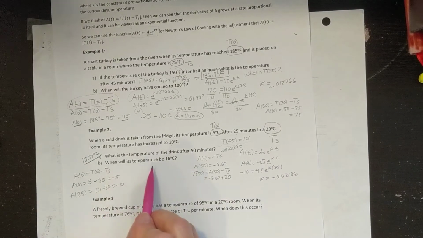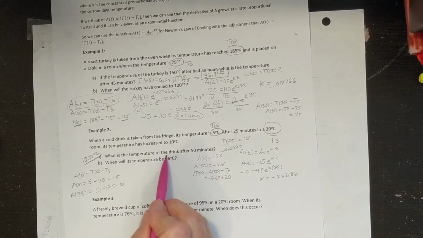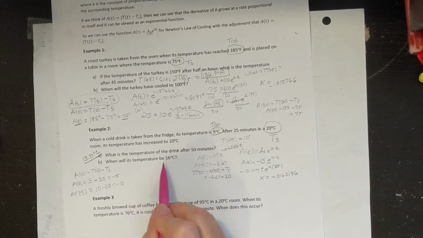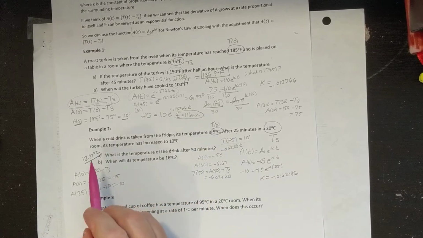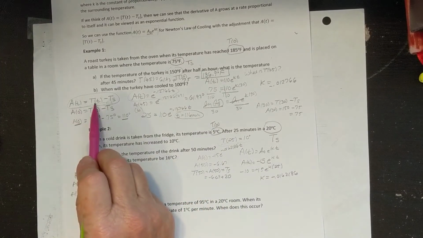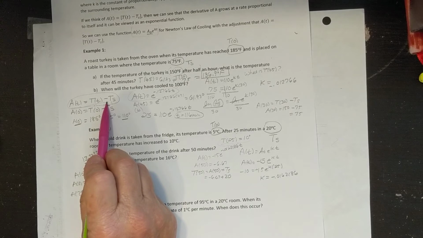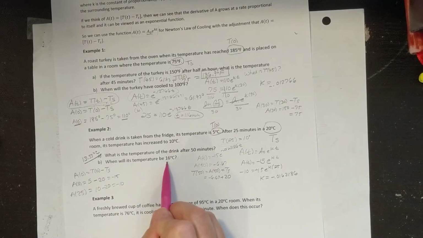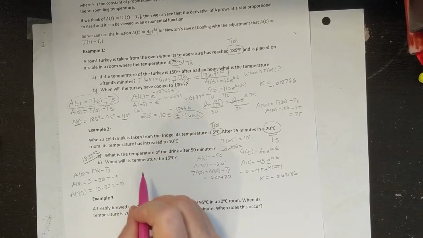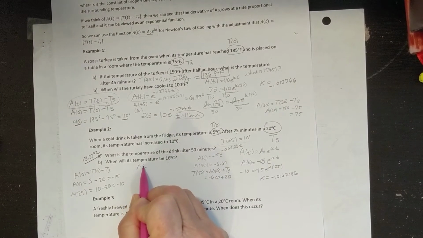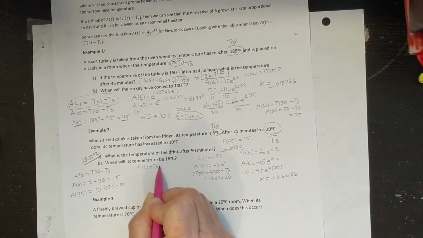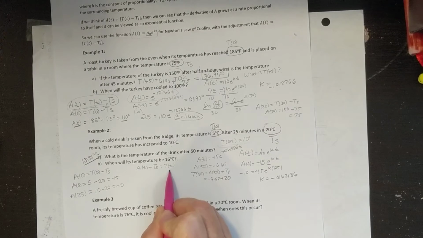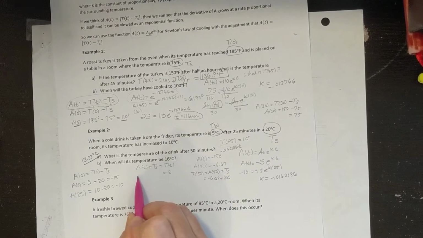Okay, when will its temperature be 16 degrees? So we're solving for t, and we want to know when it'll be 16 degrees. But when we go to use our formula, we make the adjustment. So this is T of t. So how do I find A of t? I have to add the surrounding temperature to that. So I want it to be 16.